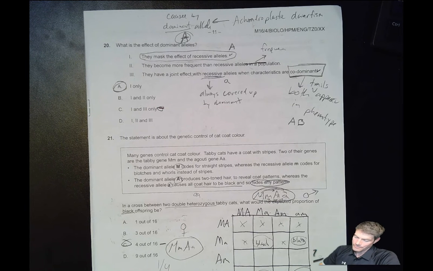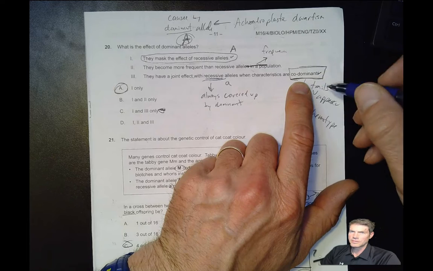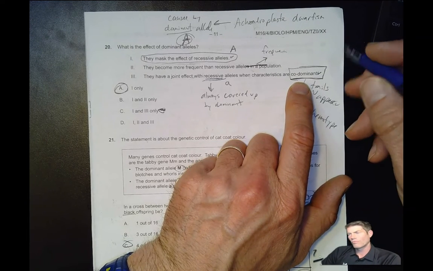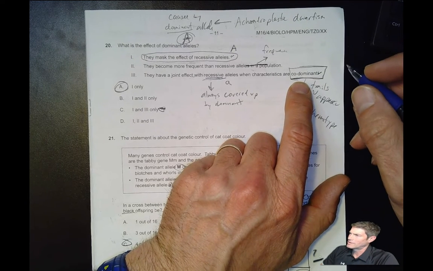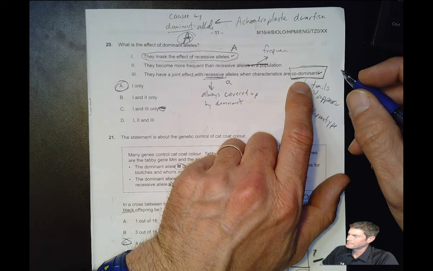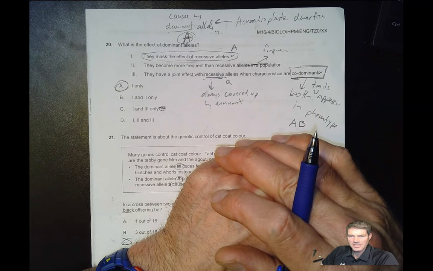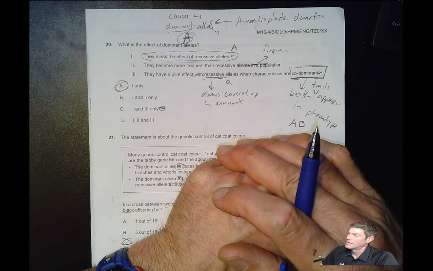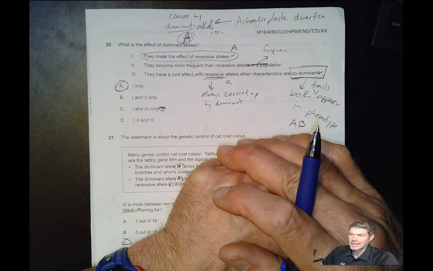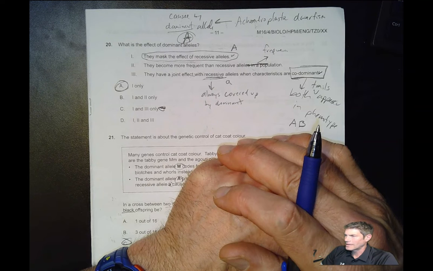Oh, codominant. That's interesting. Remember, that's when both show up. One doesn't totally dominate the other. They both show up together. The only thing I can think of is a type of horse that has red and white hair, so it looks like pink. But normally you have one get covered up by another.